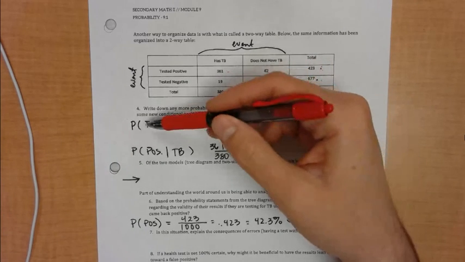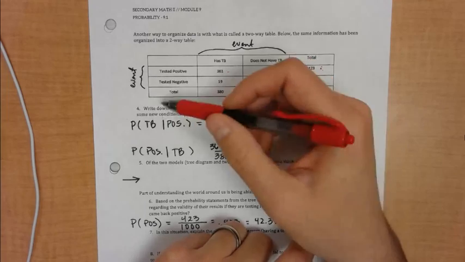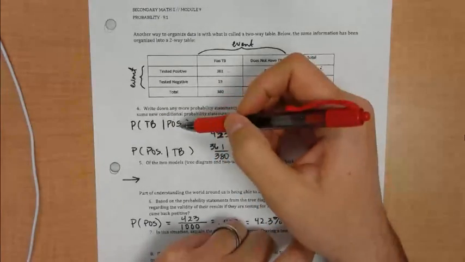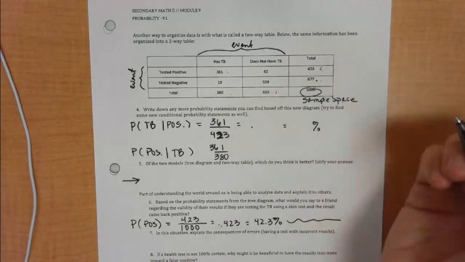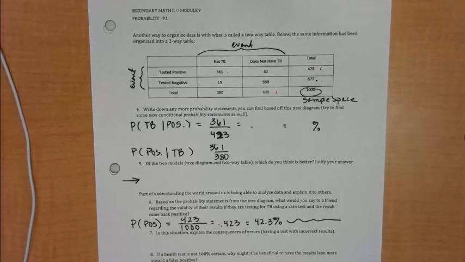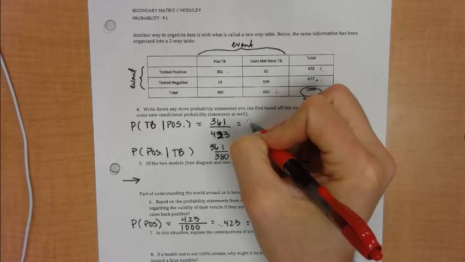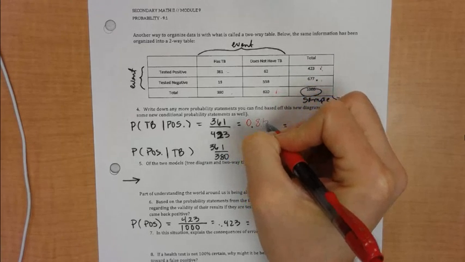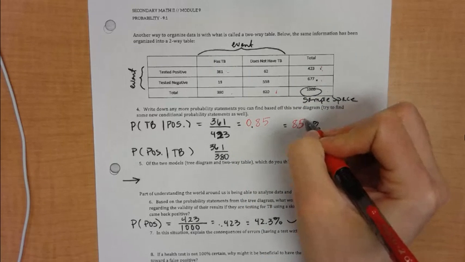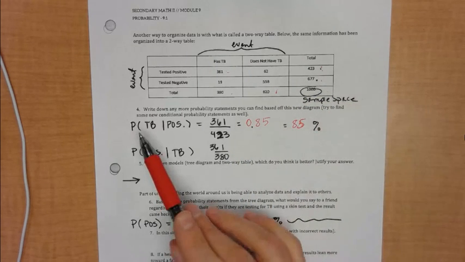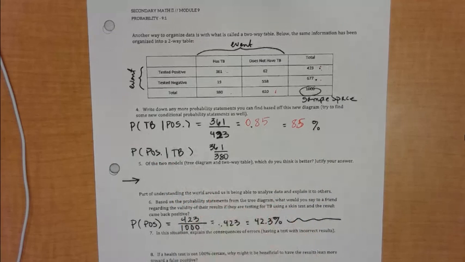We have people who have TB given that they have tested positive. If we divide those, 361 divided by 423, you get 0.85 or 85% chance of selecting somebody who has TB given that they are a positive test.